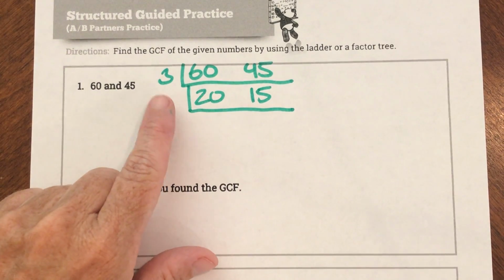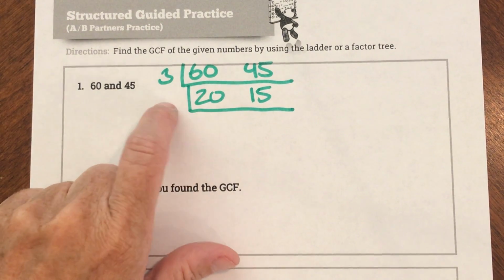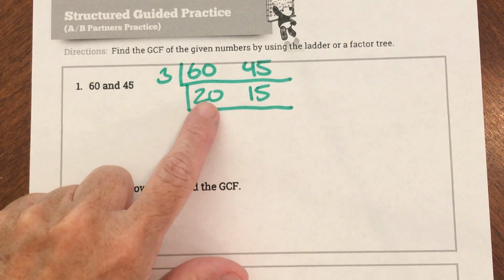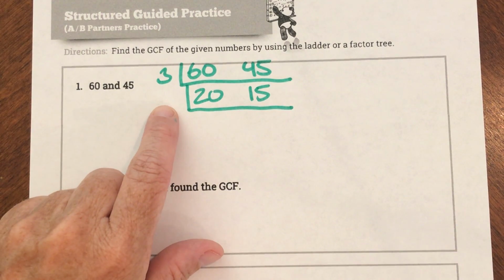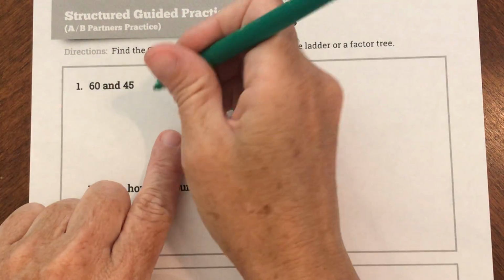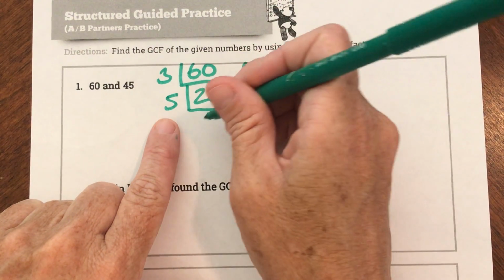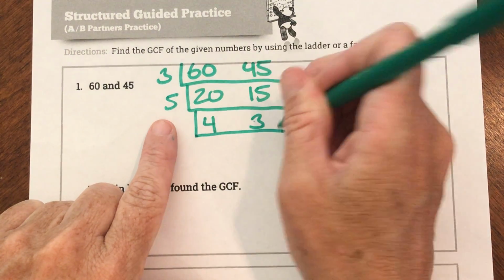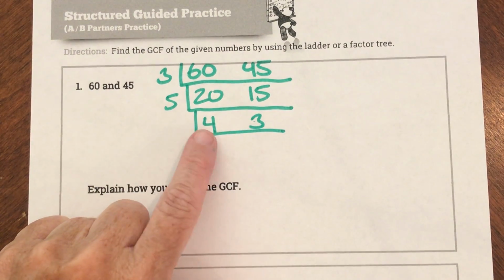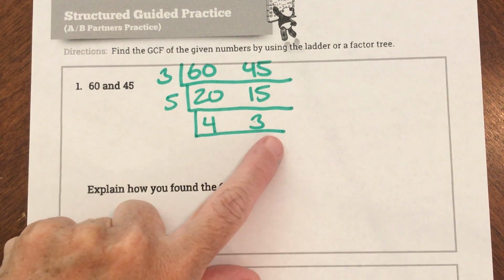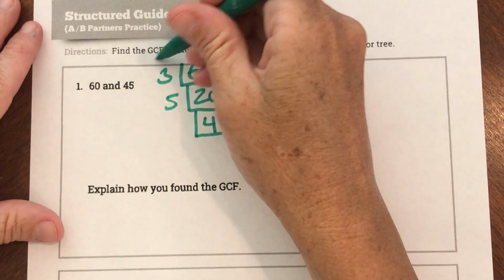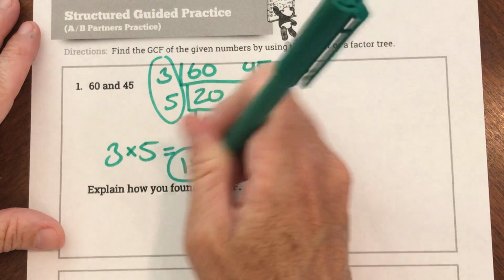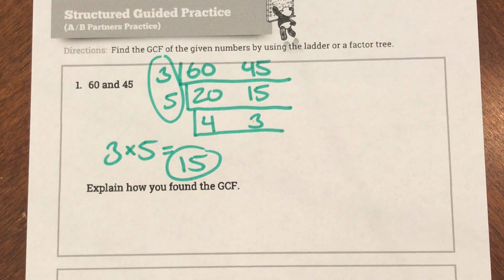Okay, then we try again. We start with 2. 2 works, but 2 does not work for 15. Then we try 3. 3 does not work for 20. Our next prime number is 5, and 5 will work for both of those. So I get 5, I get 4, and 3. And then 2 doesn't work, and 3 doesn't work, and I can't go any higher. So our GCF is 15.